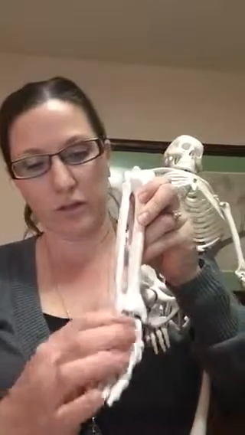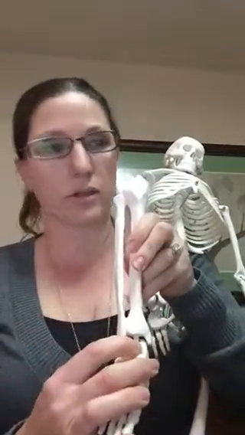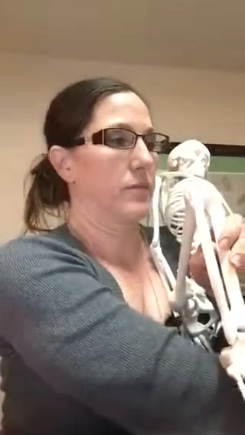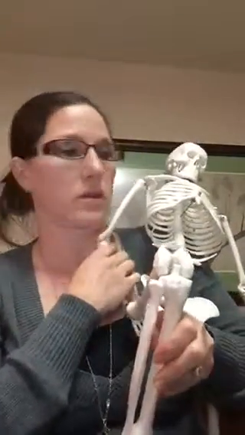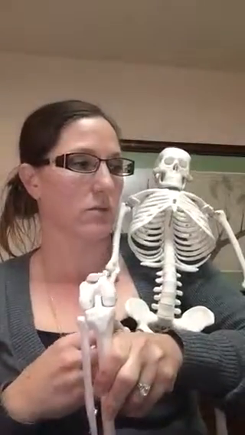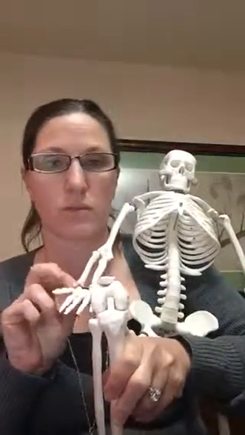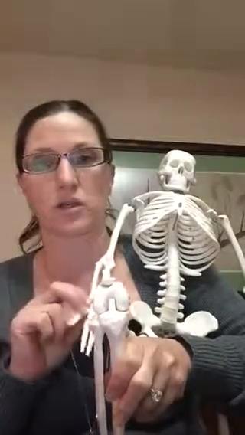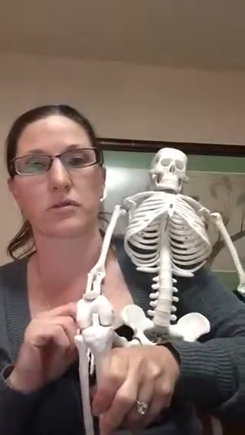Into the foot, articulating, oh, and I'm sorry, back on the wrist, the radius articulates with the scaphoid, lunate, and the triquetrum. And on the thumb, the pollex, it articulates with the trapezium to make that joint.